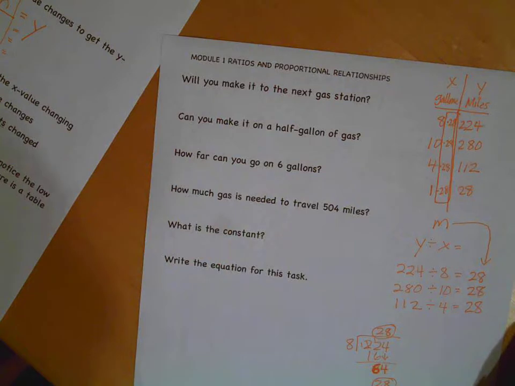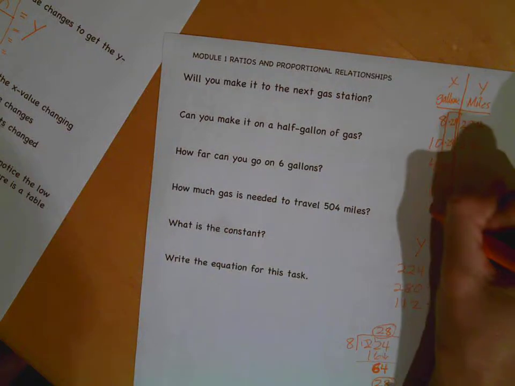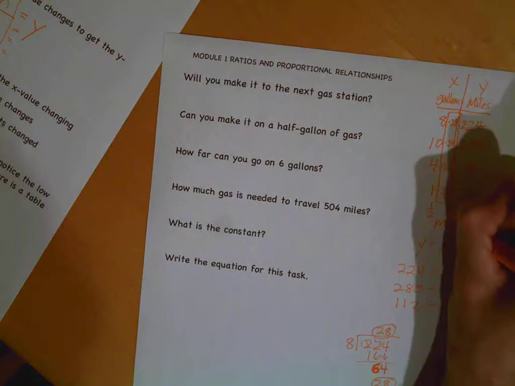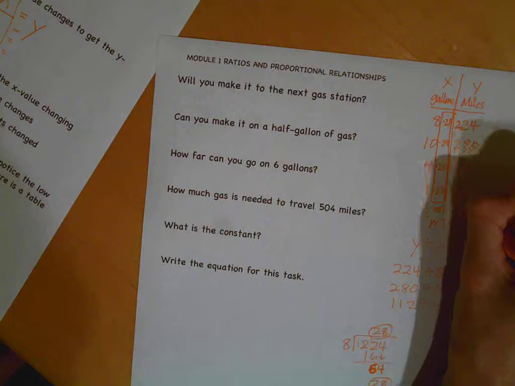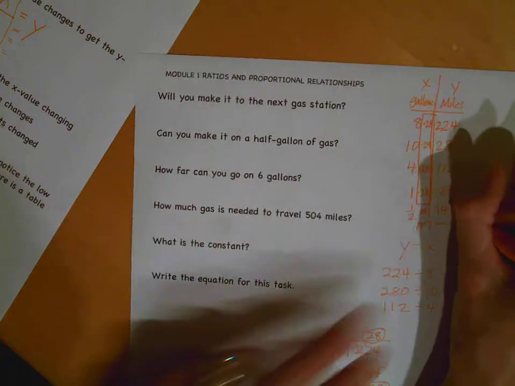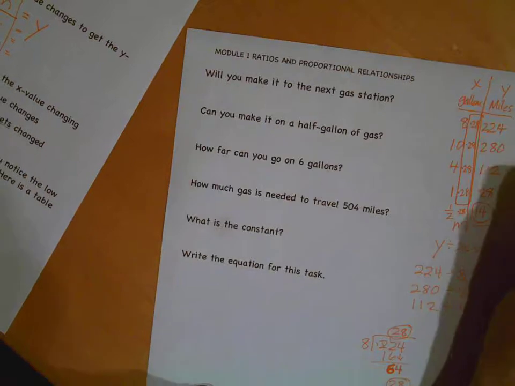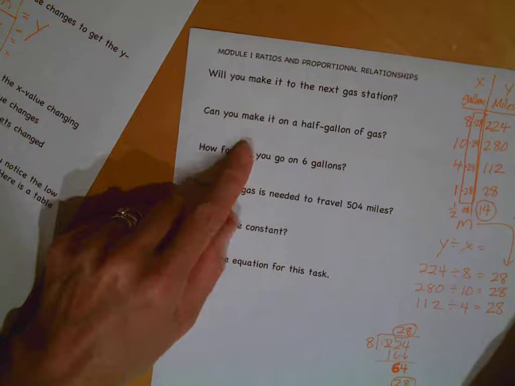Can she make it on a half? Well, I'm going to say probably not, because a half times 28 is only 14. And 14 is way smaller than 26.